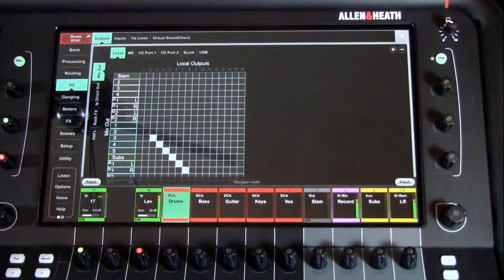I/O section. This is a spot where some people, because there's so many options on how you can send things and receive things from anywhere on the network, there's a lot going on here, and it can be confusing to people, but it's really not. All you have to think about is, what am I trying to accomplish?